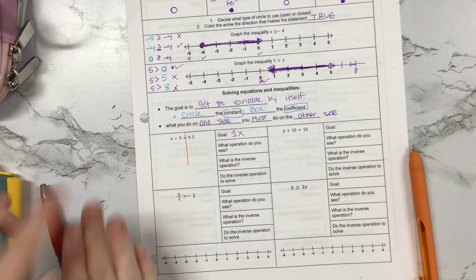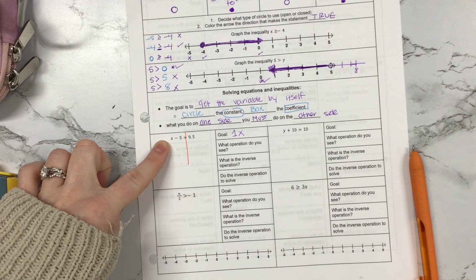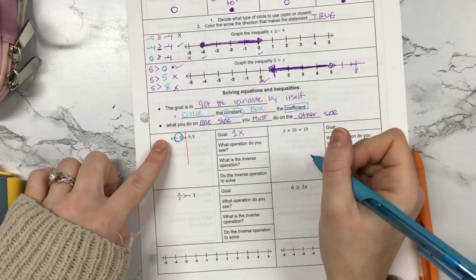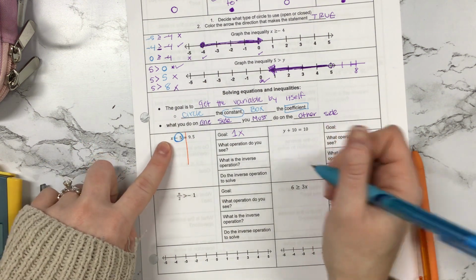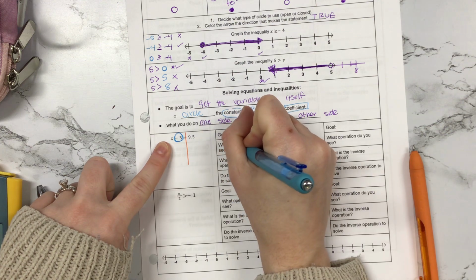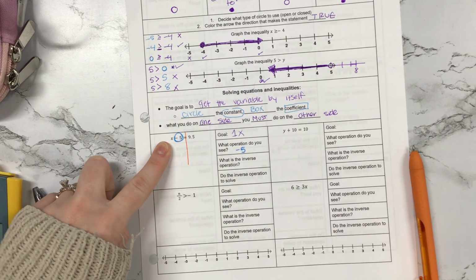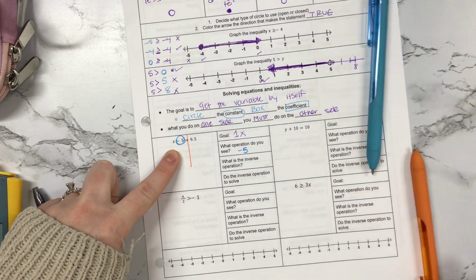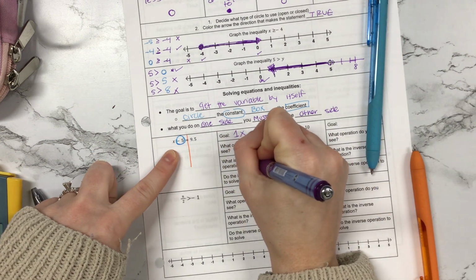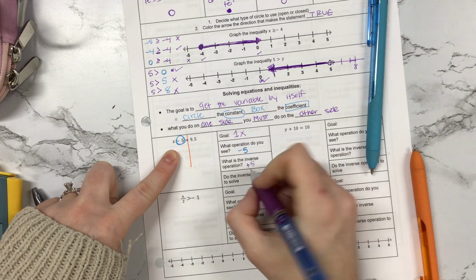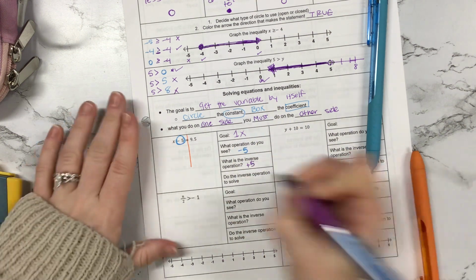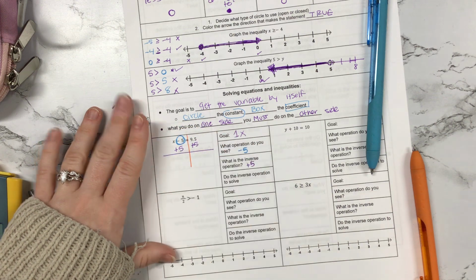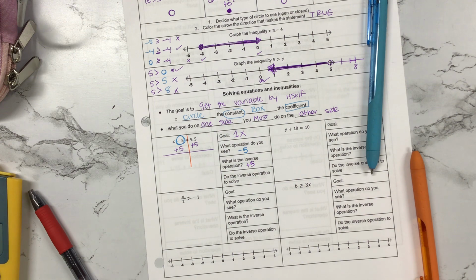Okay. So looking on the side with the variable, I have a minus 5 that I need to get rid of. That minus 5, the operation that's happening to the x, is minus 5. We undo things by doing their inverse operation. The inverse of minus 5 is plus 5. So I'm going to do plus 5 on both sides. And then I just draw a line underneath to keep it organized.